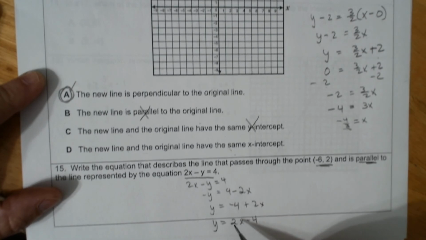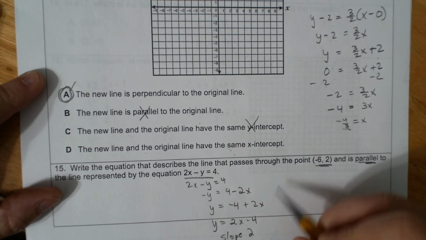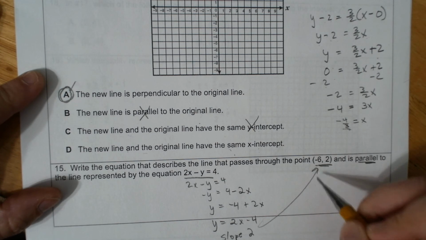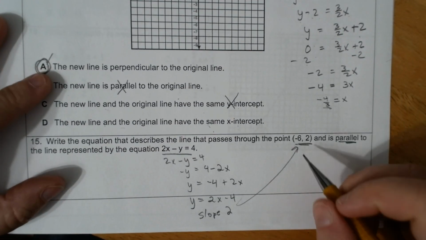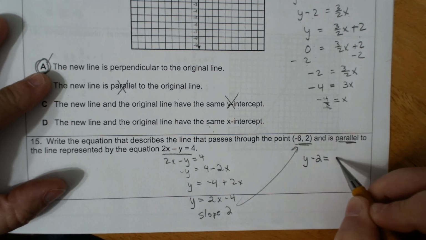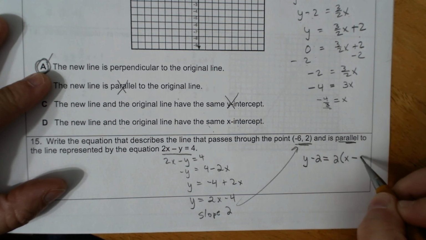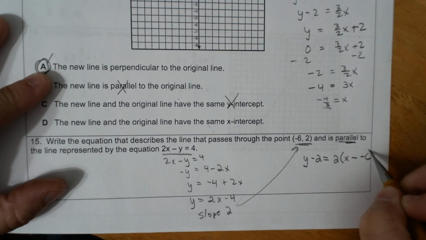My slope is 2. And then my point is (-6, 2). So y minus 2, I'm going to use my point slope, equals 2 times x minus a negative 6.